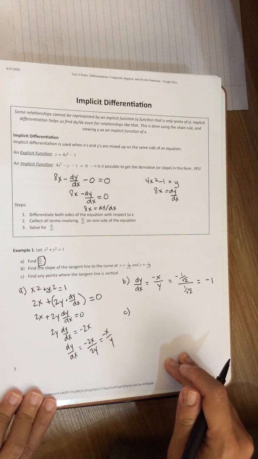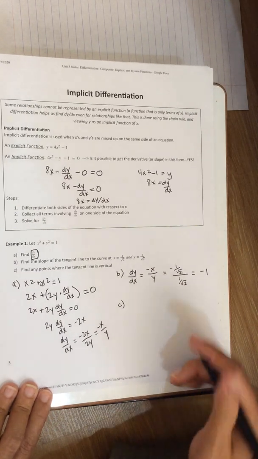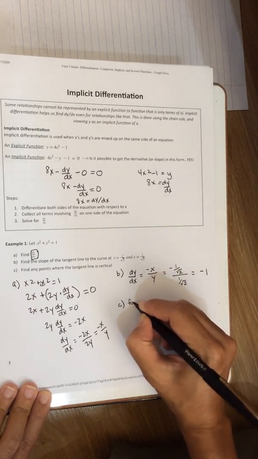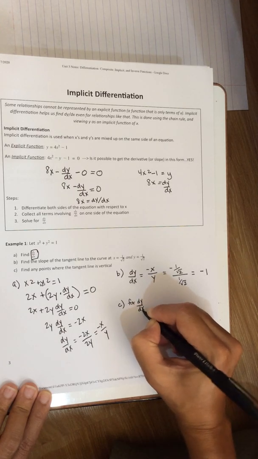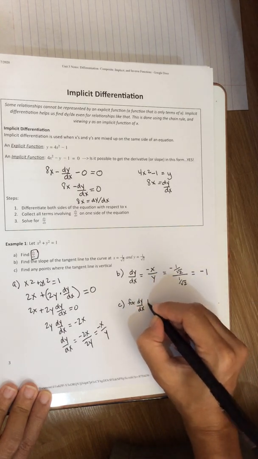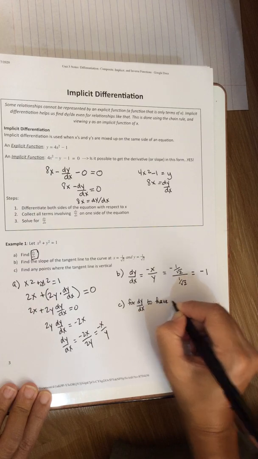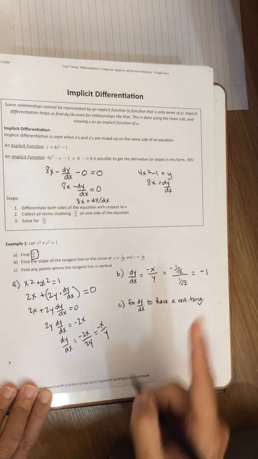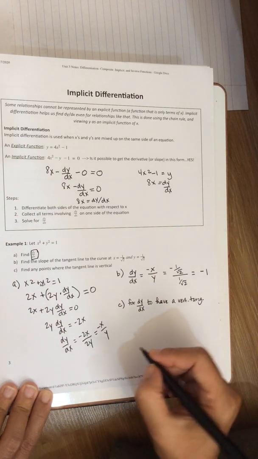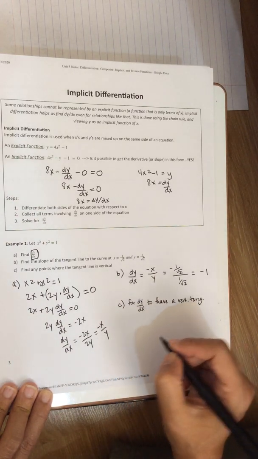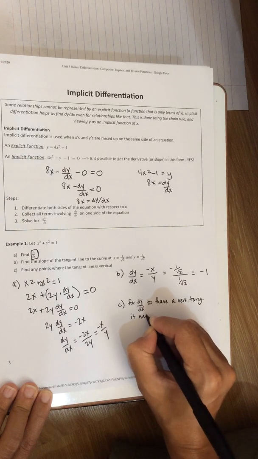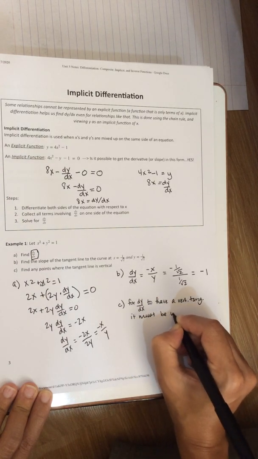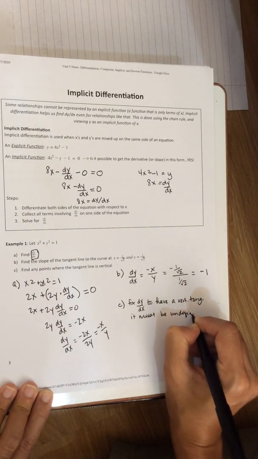All right, C, find any points where the tangent line is vertical. So for dy over dx to have a vertical tangent, what are we looking for? Well, the slope of a vertical line is undefined. So how are we going to find a slope when it's undefined?